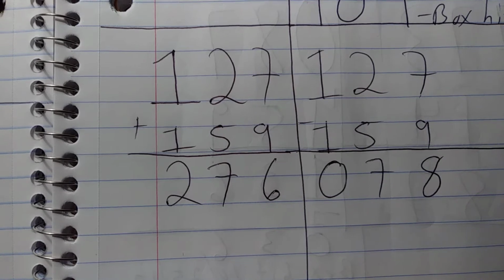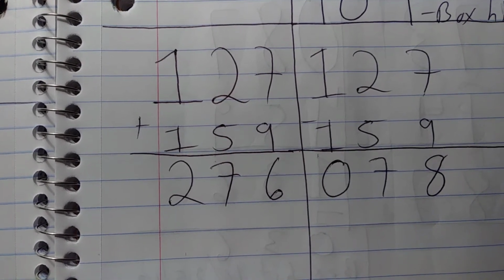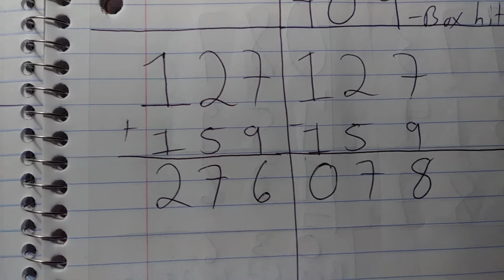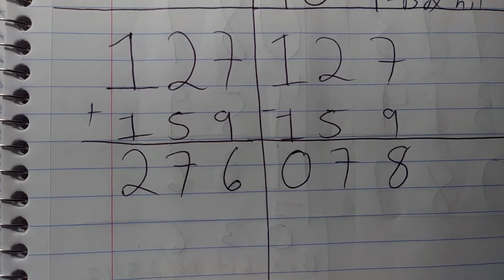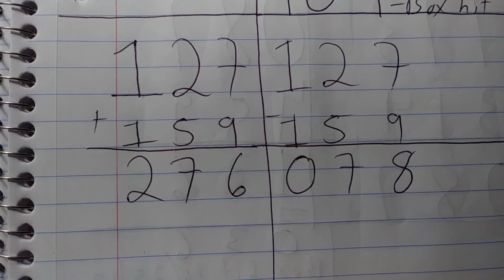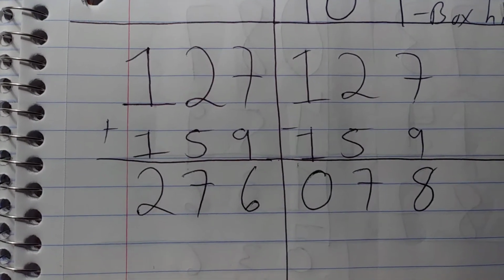Okay, sorry about that. 2 plus 5 is 7, and then 1 plus 1 is 2, so 276. You're going to also subtract off the 159, so 17 minus 9 is 8, 12 minus 5 is 7, and then 1 minus 1 is 0. So 078 and 276 did not hit in the next 7 days.